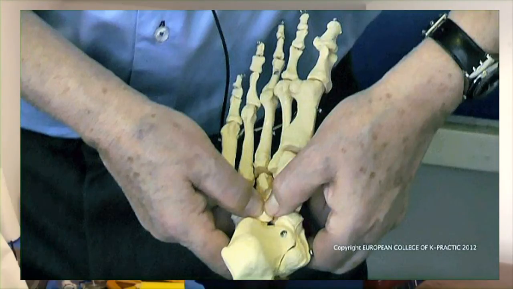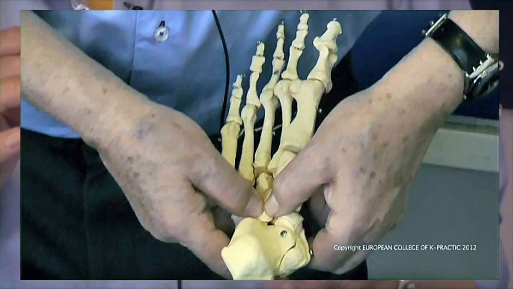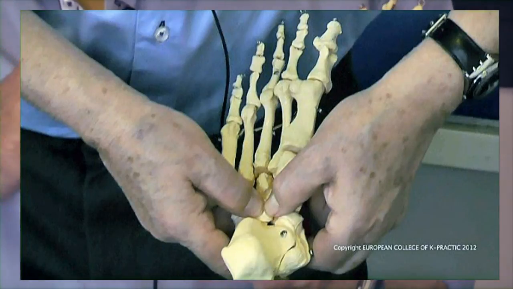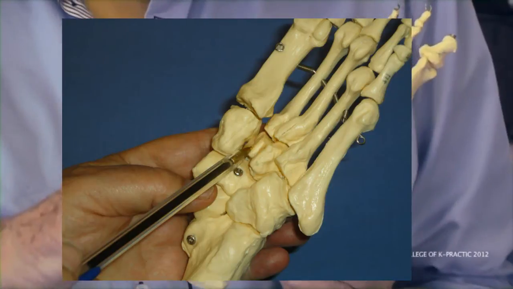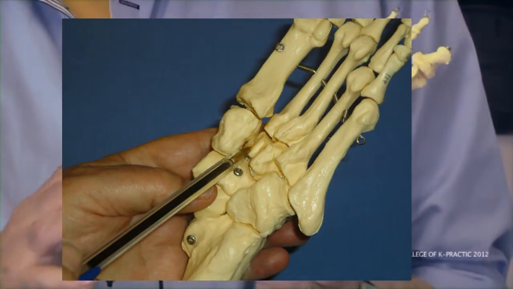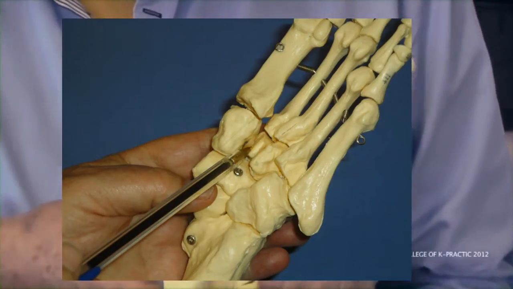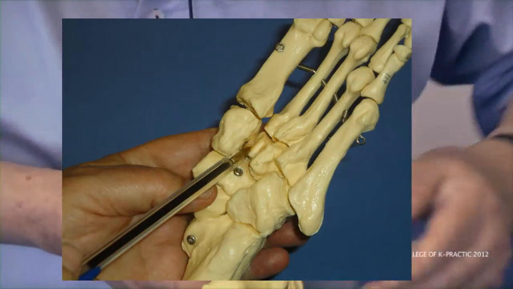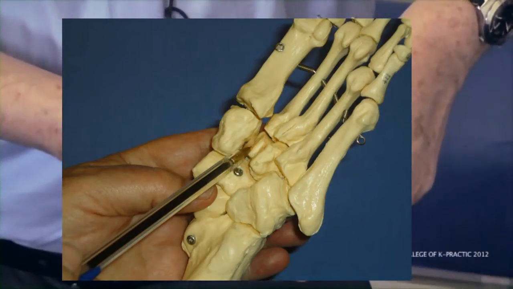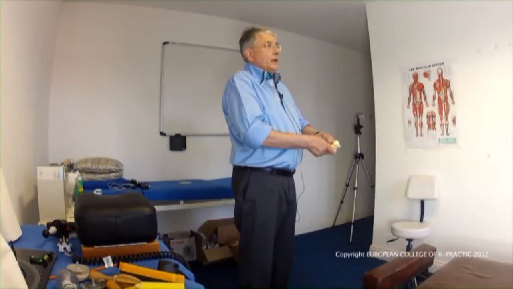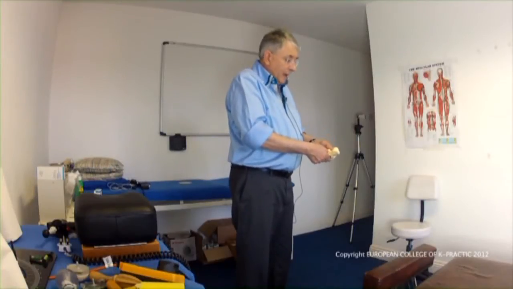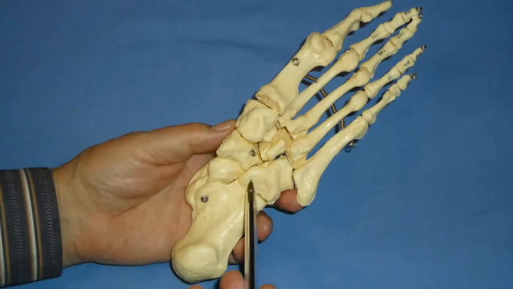Now, one of the big things about the cuboid that people don't understand is the shape of it here. If you get the heel into place and if you get the talus into place, what you're trying to do is to press that part of the cuboid nicely into its proper position. And once you do, the whole thing is nicely settled.